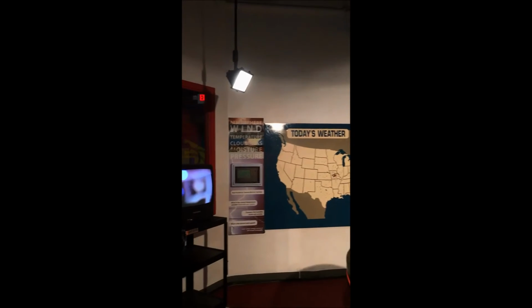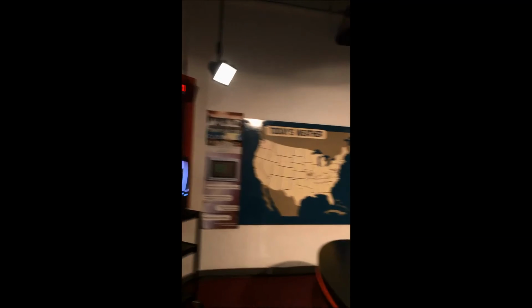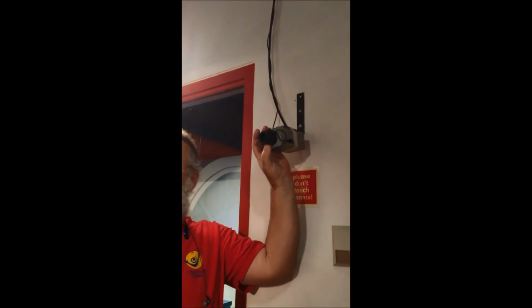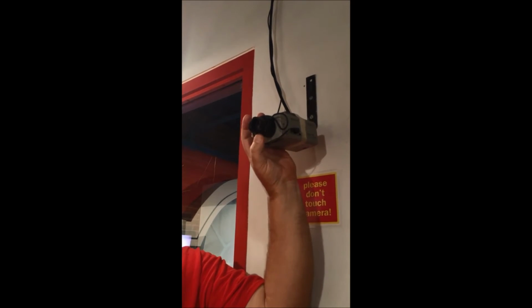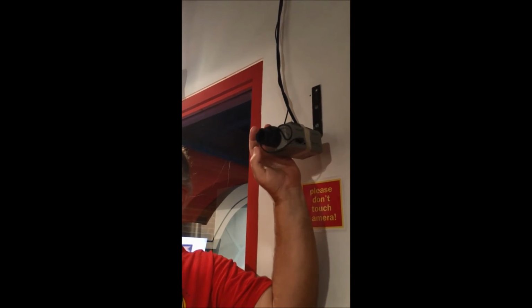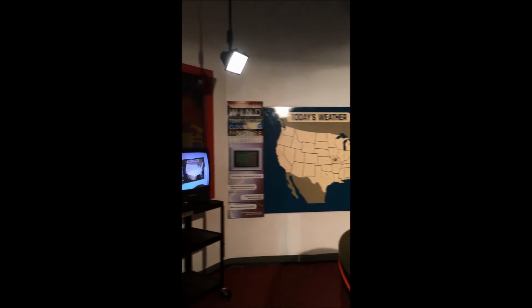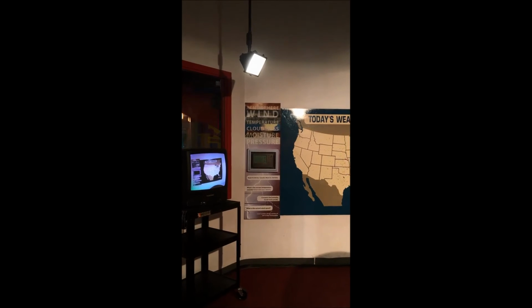messed with the focus on it, and that's this outer ring right here. The inner ring also does some sort of focus effect too, and so you just have to tinker with these rings until you get it where you like it. Oh, look at that. Perfect. And that is completely working.